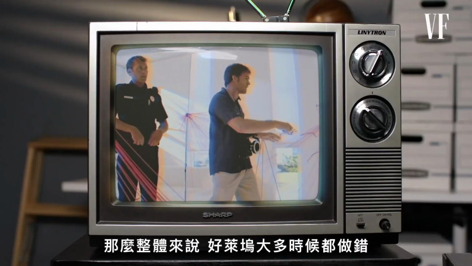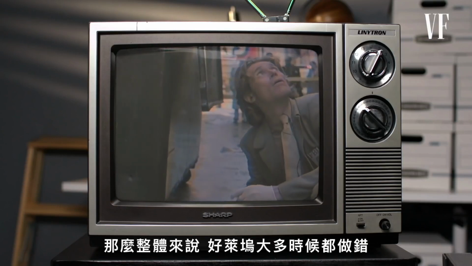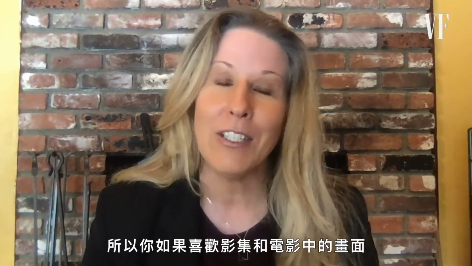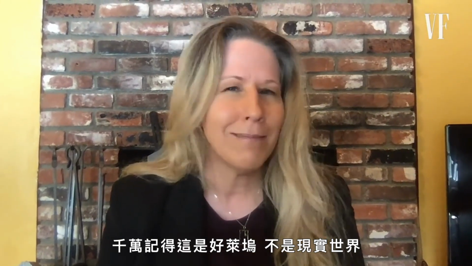So overall, it looks like Hollywood goes over the border most of the time, but sometimes they do get it right. Believe me, crime scenes are not this sexy. They are not this entertaining. So if you're liking what you see on television and film, just remember, it's Hollywood, it's not reality.